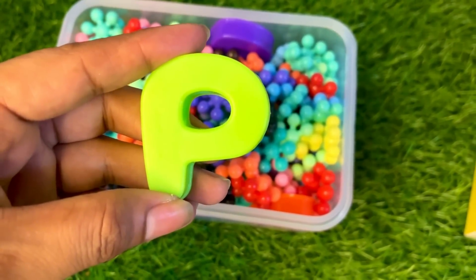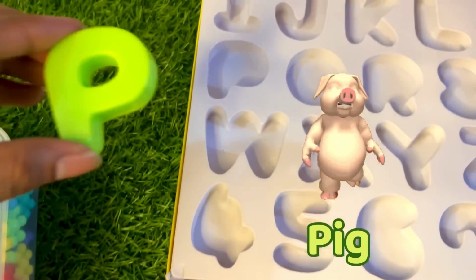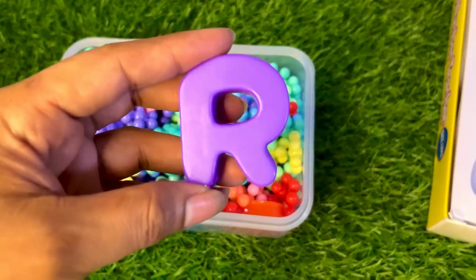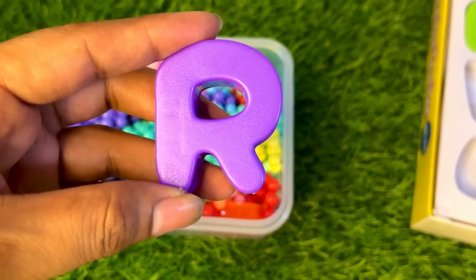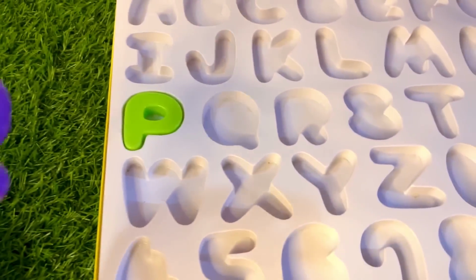Here we got letter P. P is for pig. Let's put letter P right here. I think more letters are hidden here. Let's see. Yes, we got it, purple color letter R. R is for rabbit. Let's put it right here.